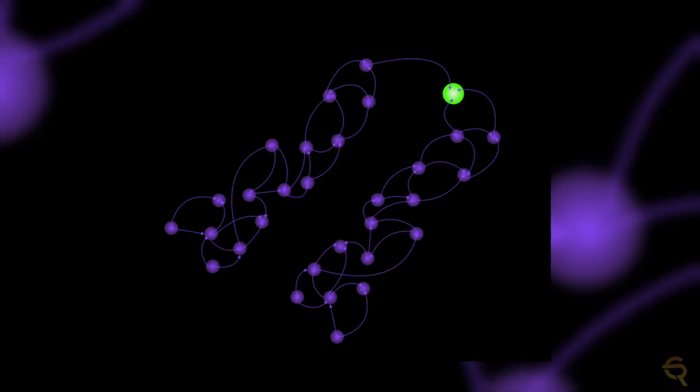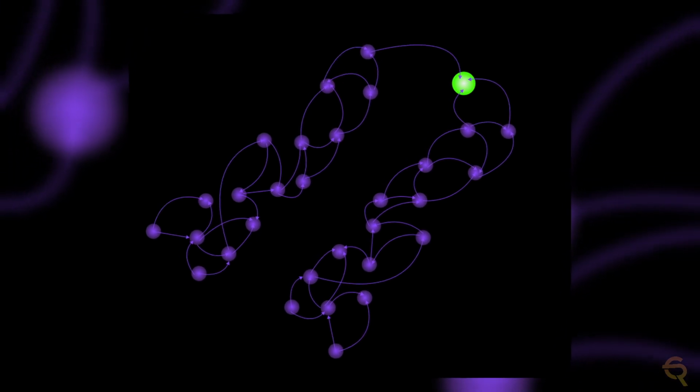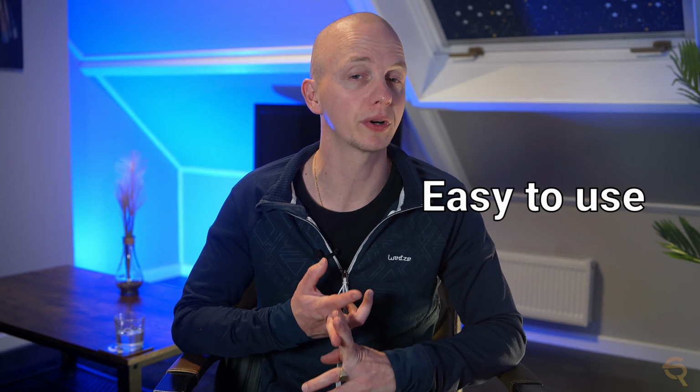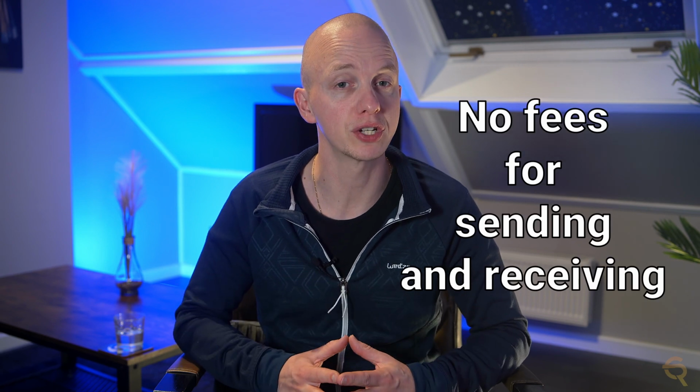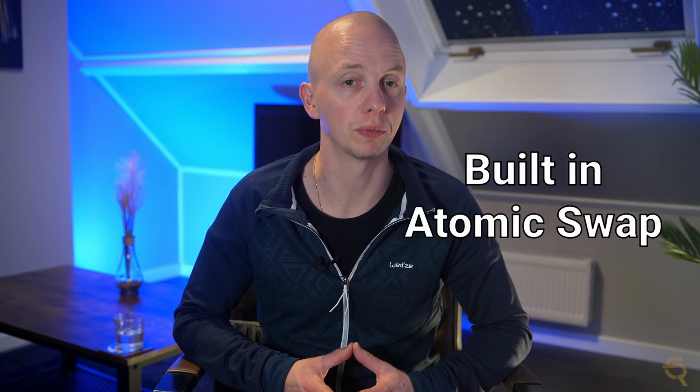How it works is that when the number of transactions is low, the blockchain ensures security. And when the number of transactions increases significantly, DAG takes over. Hathor has 4 key features, which are high scalability, easy to use where anyone can create their own token in less than a minute, no fees for sending or receiving tokens, and a built-in atomic swap.